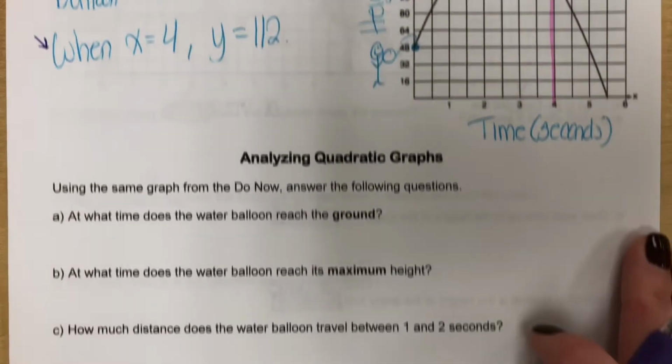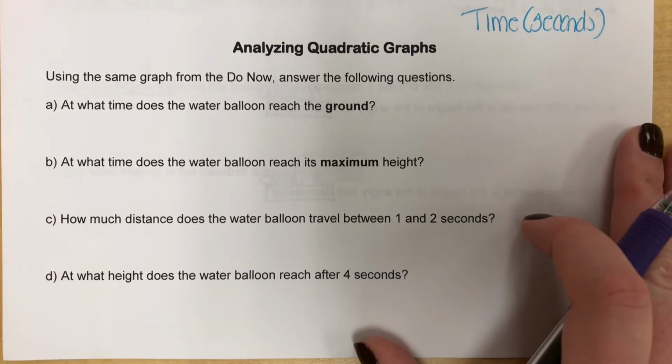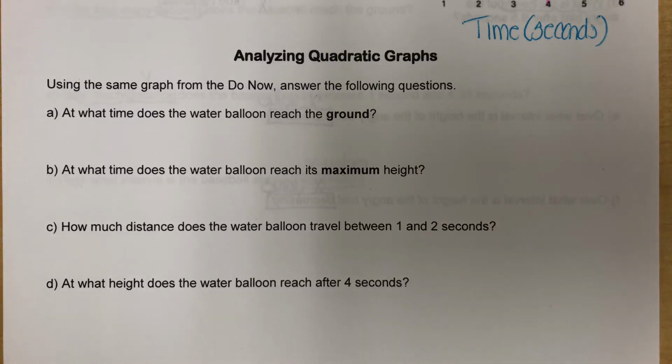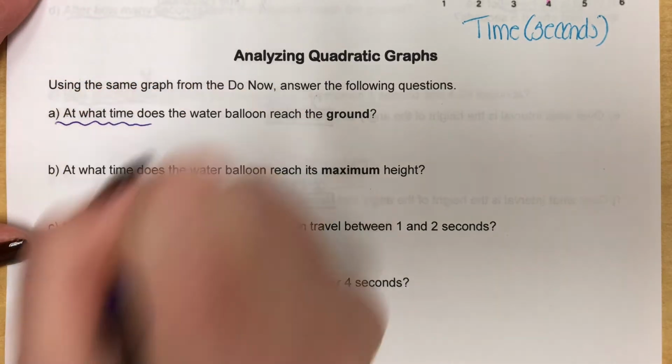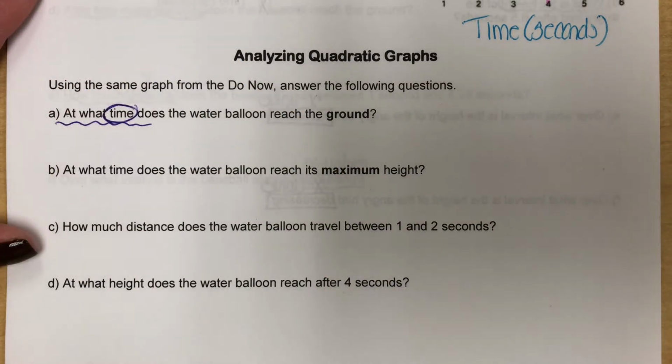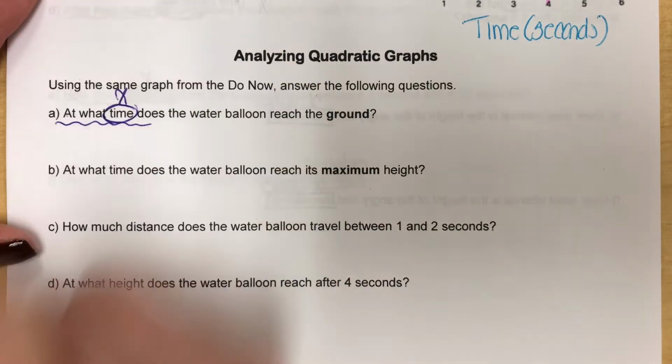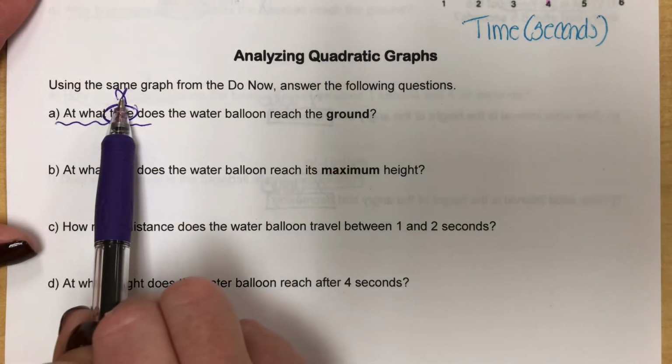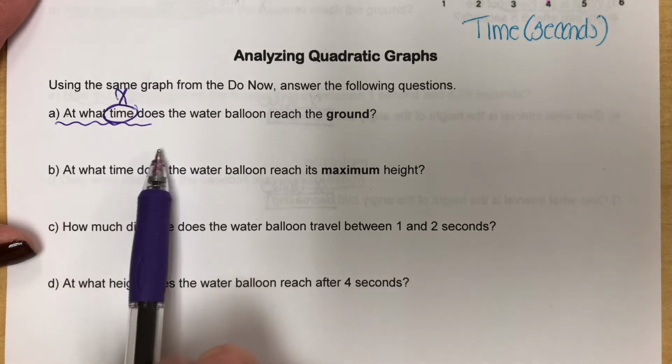All right, so at the bottom here, it says analyzing quadratic graphs. Using the same graph from the do now, we want to answer the following questions. So I'm going to use the same strategy we just went over in the do now. As I read part A, it says at what time. We always want to underline the question. If it says at what time, I know that time is on the x-axis, so I'm going to just put an x here to remind myself that I should only be using an x value when answering this question.